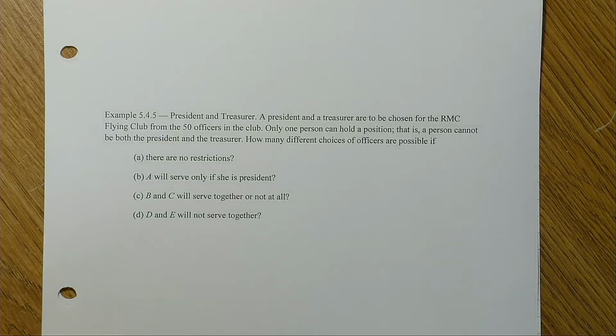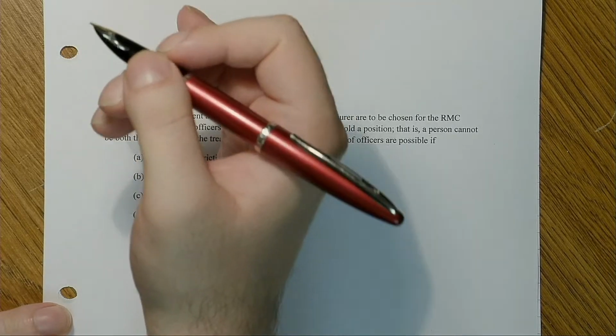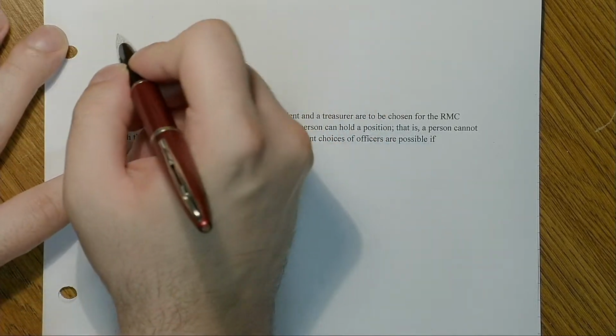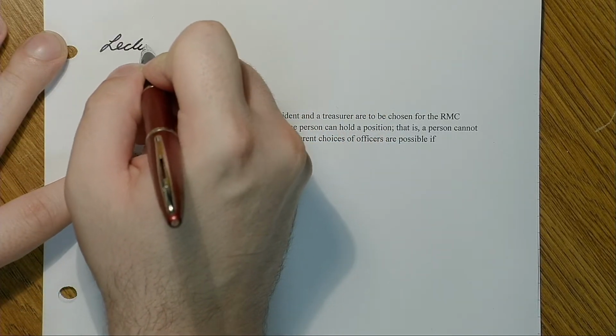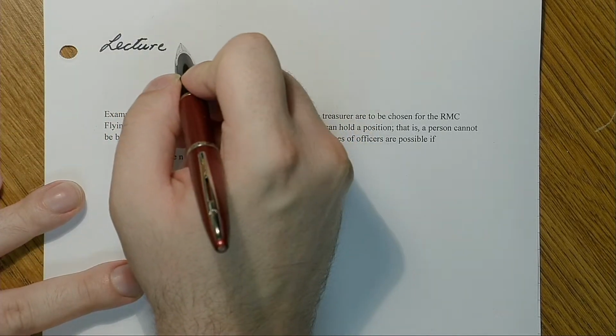So, let's start off with our lecture. We'll do a couple more exercises in permutations, and then we'll introduce the idea of combinations, which are arrangements where the order does not matter. But with permutations, these are arrangements of objects in which the order does matter. So, here's lecture 18.